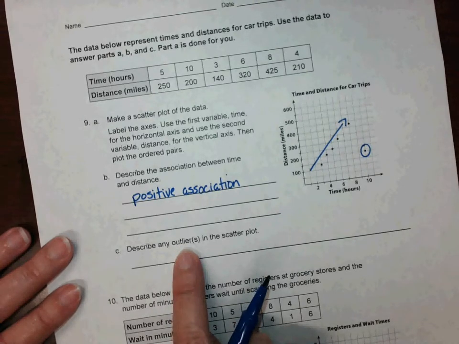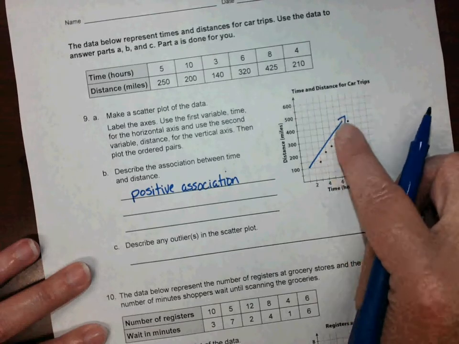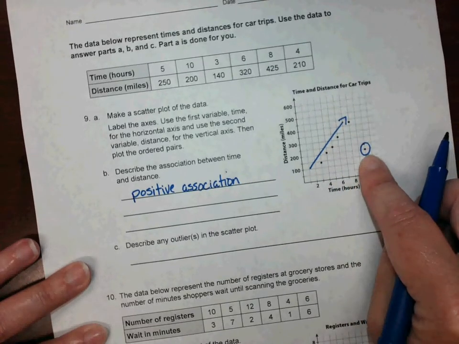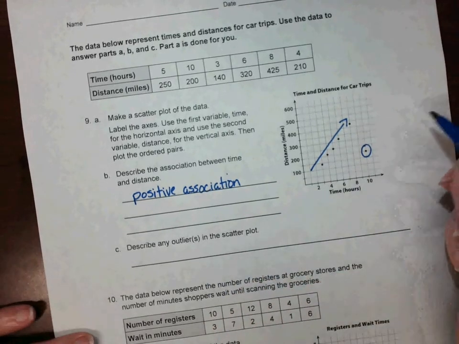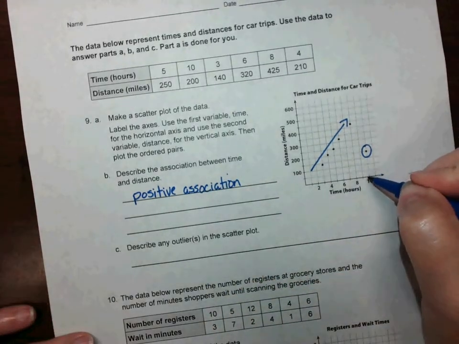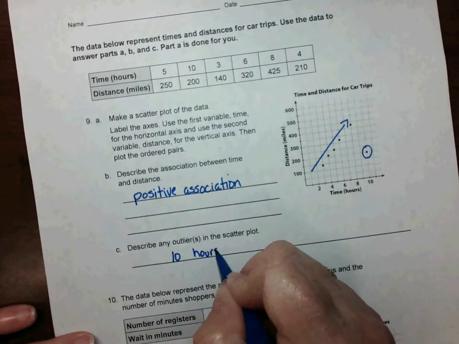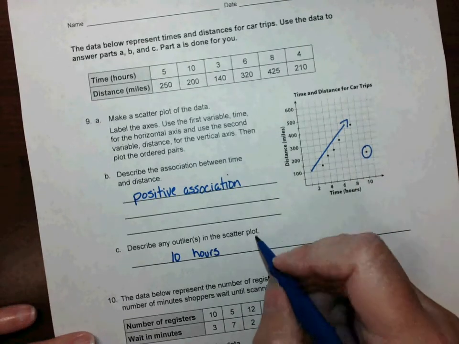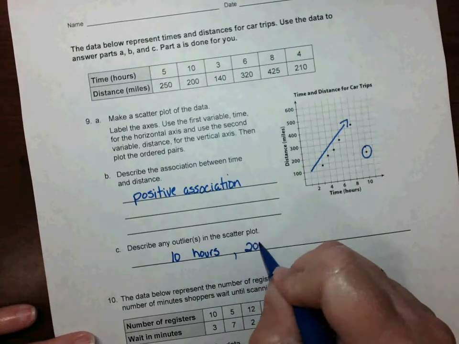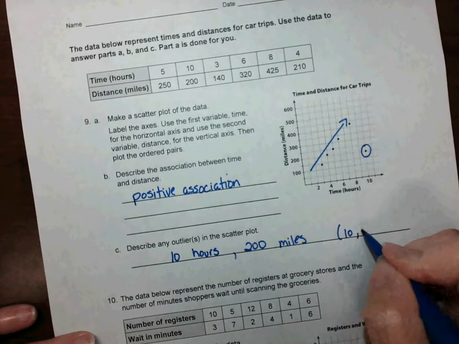Describe any outliers. This guy right here, because he's kind of set apart from the rest of the data, he would be an outlier, because he's lying outside the rest of the data. So our outlier is at 10 hours, and they traveled 200 miles. That would be at point 10, 200.